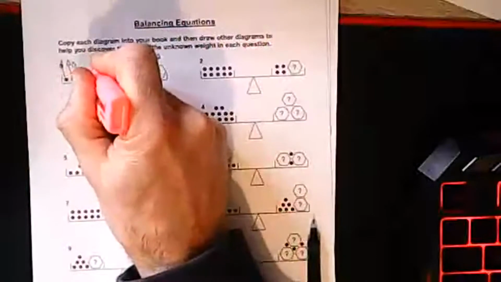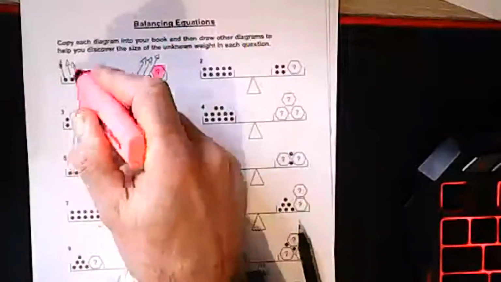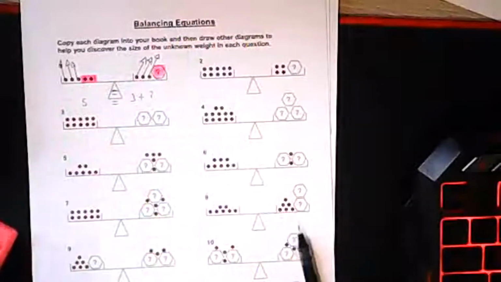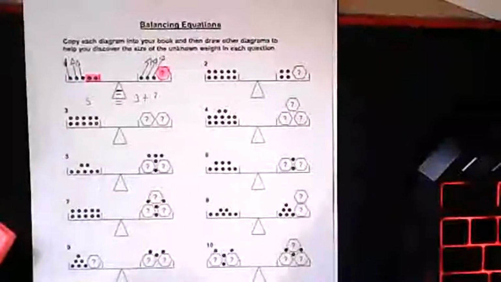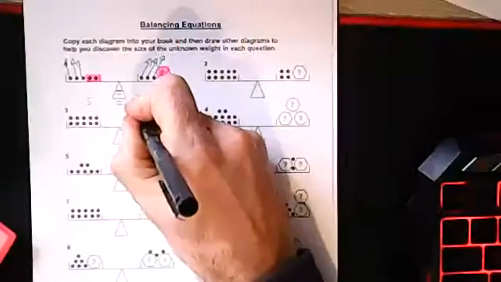Okay, so what that leaves us is a value of 2 and the question mark. So by taking away certain items on the system, and you've got to do that on both sides, you can get down to what the value of that question mark is.